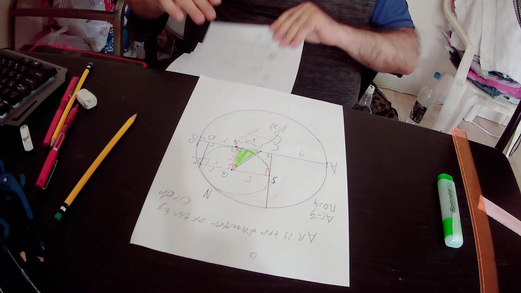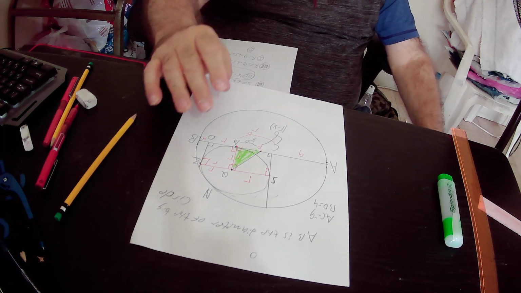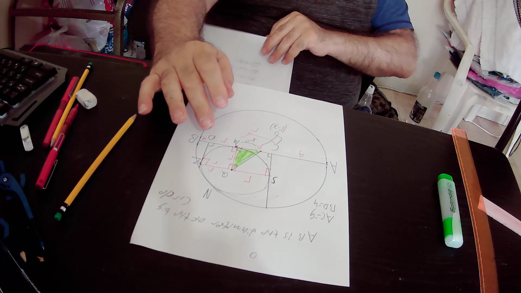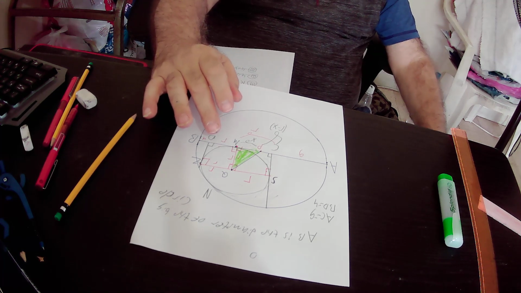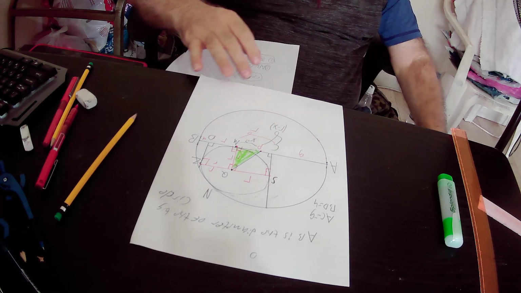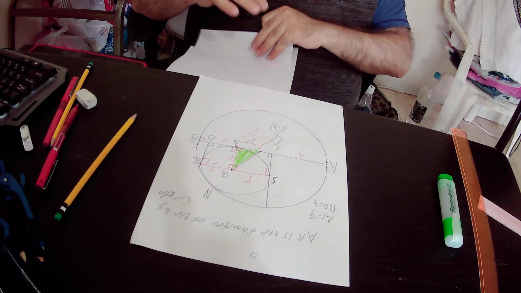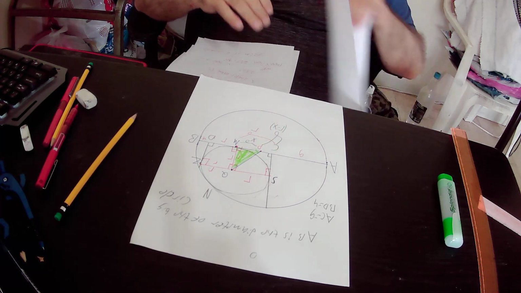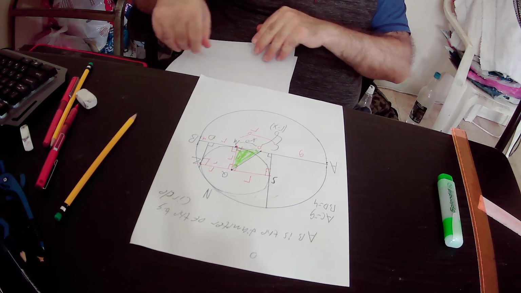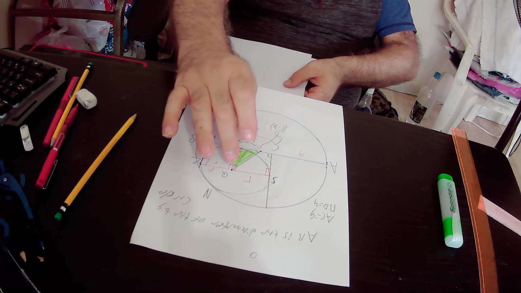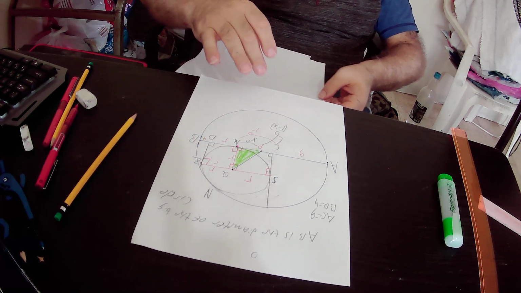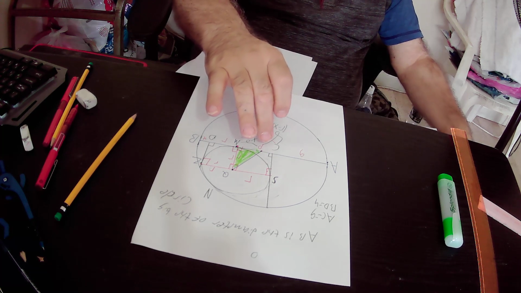Okay, first of all we defined the radius of the small circle as r, and we defined the radius of the big circle as capital R, and then we will also define the point Q as the center of the small circle, and we defined point P as the center of the big circle.